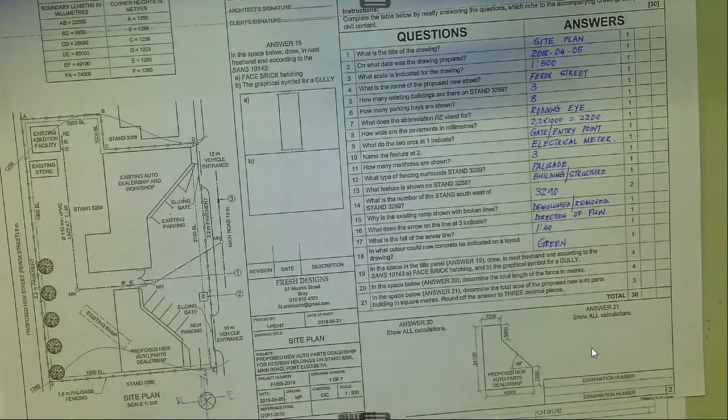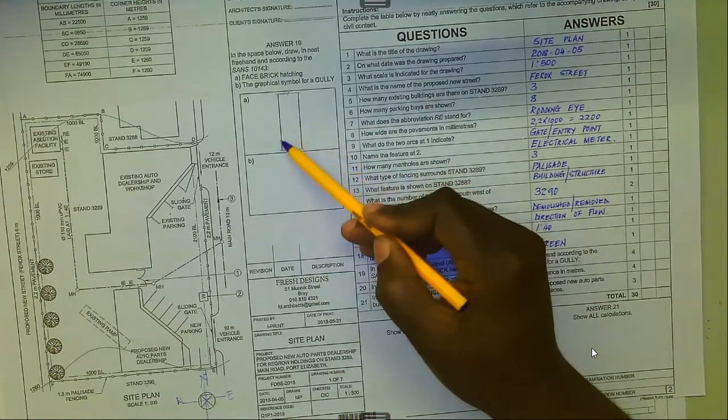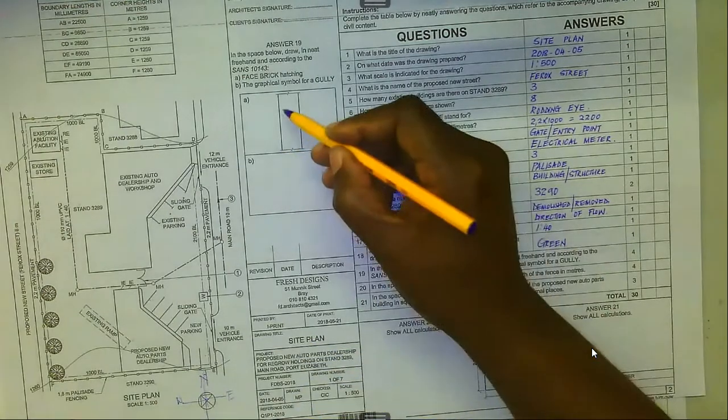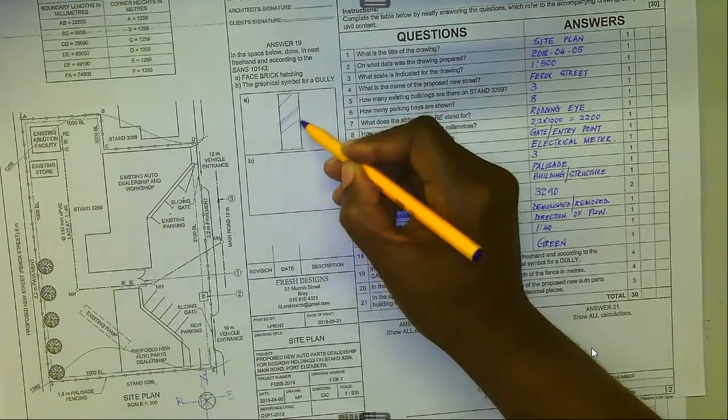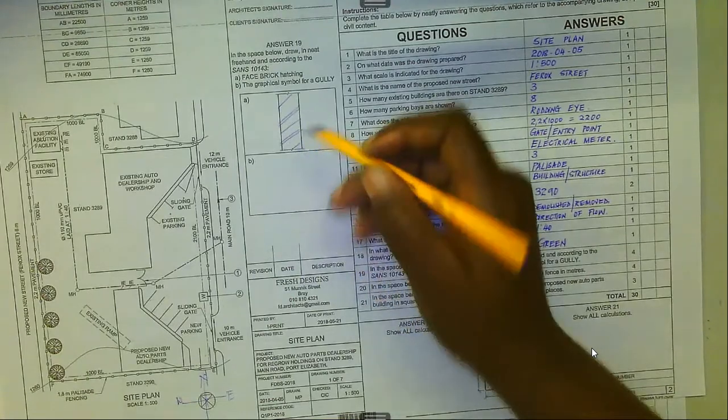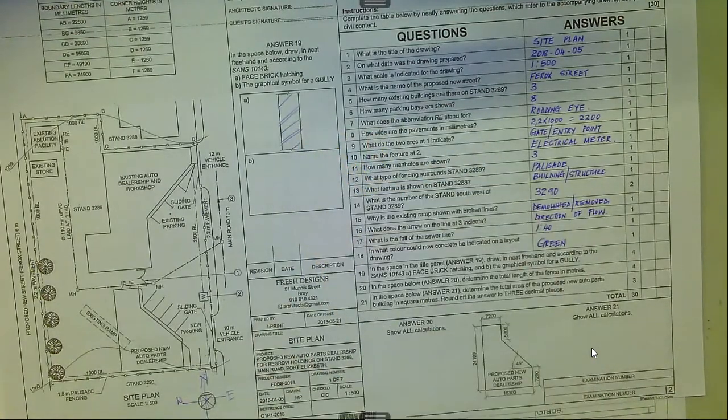In the space in the title panel, answer 19, draw in neat freehand and according to the sense, 10.143, a face brick hatching and the graphical representation of a galley. Right, face brick. We know that in terms of common brick, we have two lines, then space, two lines which are close to each other, then space. But if it is face brick, you have that, then two close lines, then that, two close lines like that. This is the technical representation in terms of hatching for face brick.